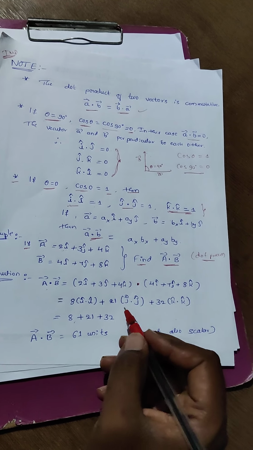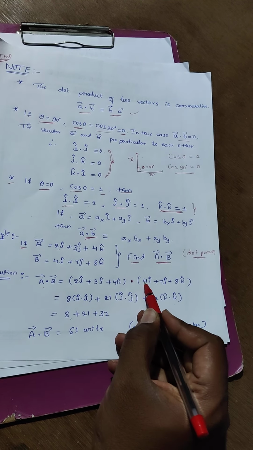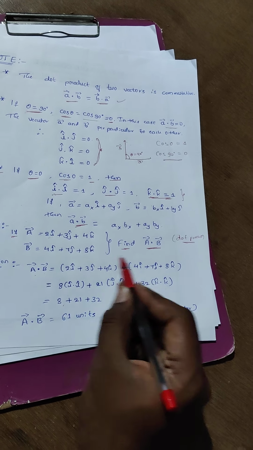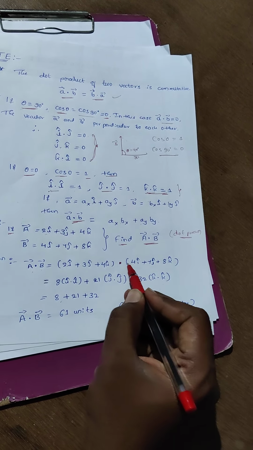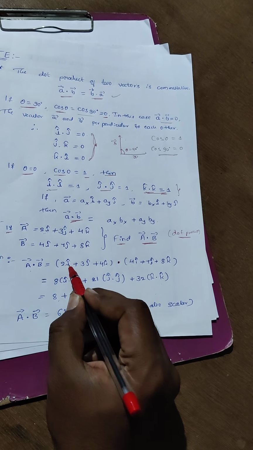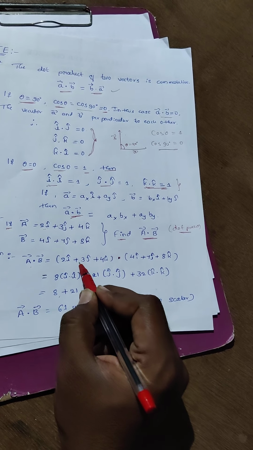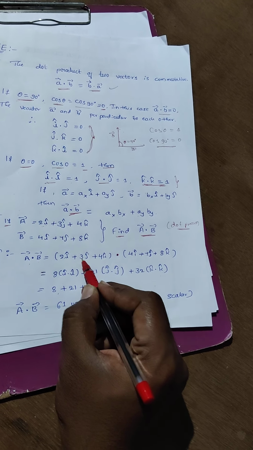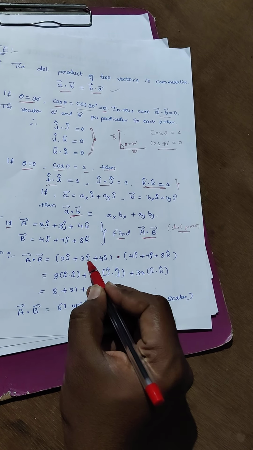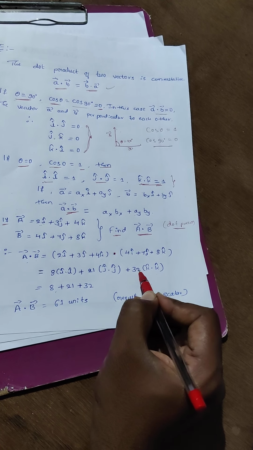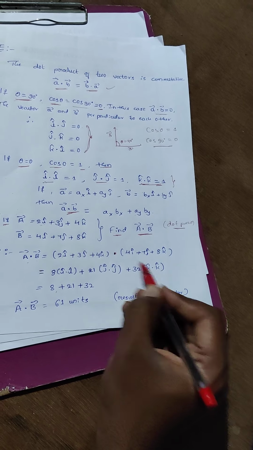In scalar product we multiply like this: i, j, k. These components should be multiplied like this: 4 into 2 is 8, i dot i, plus 3 into 7 is 21, j dot j, plus 8 into 4 is 32, and k dot k.